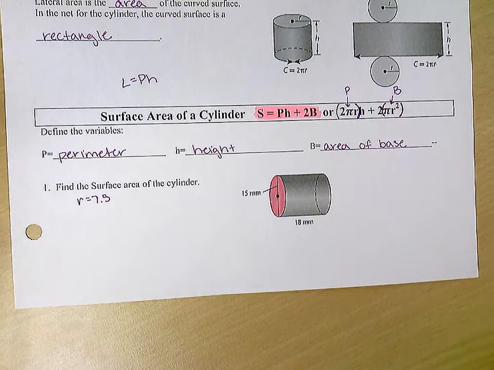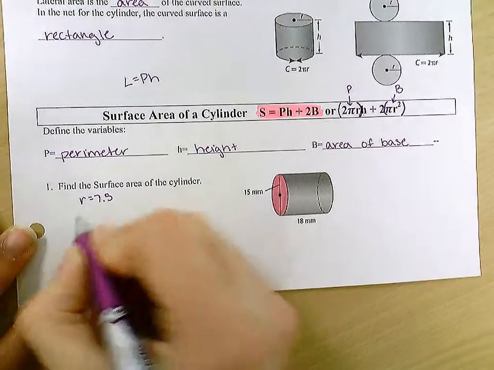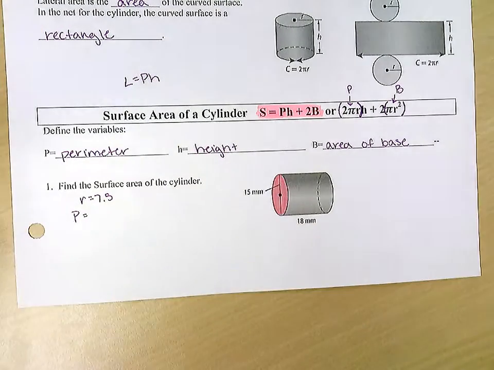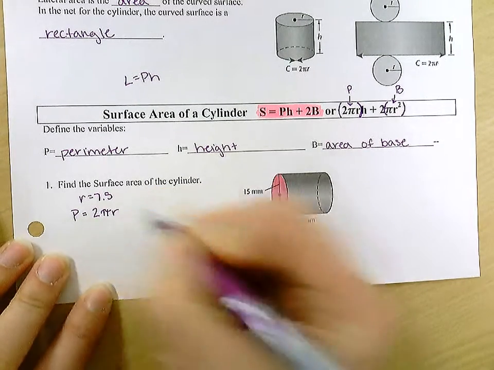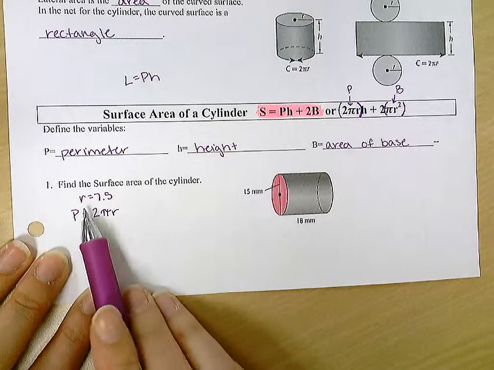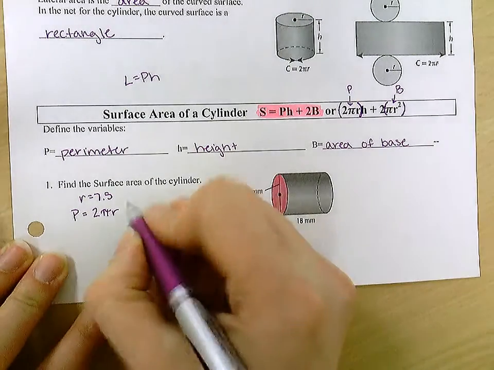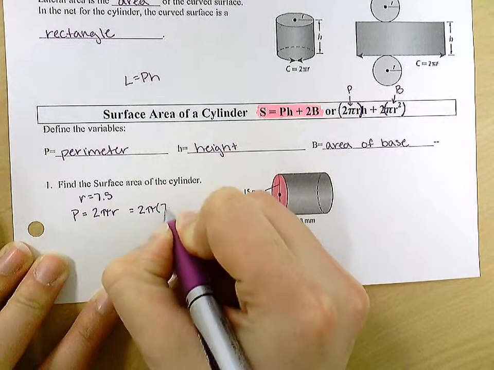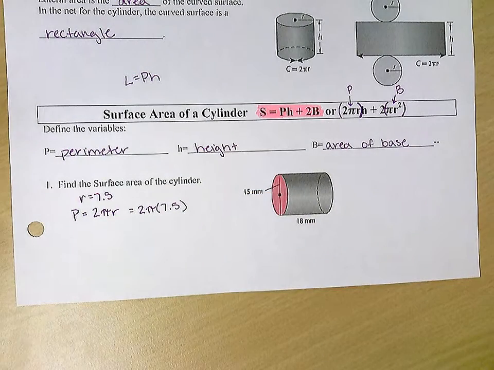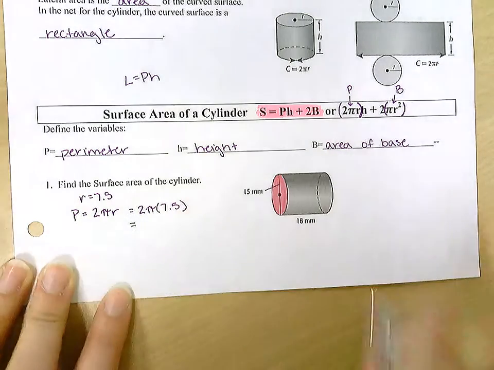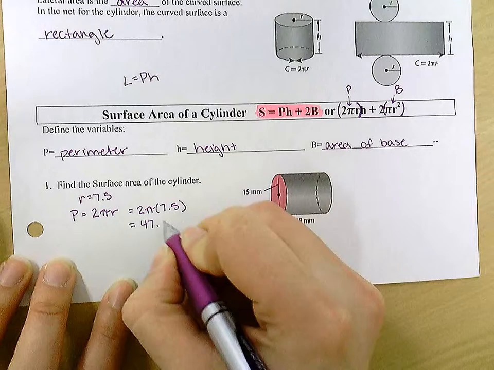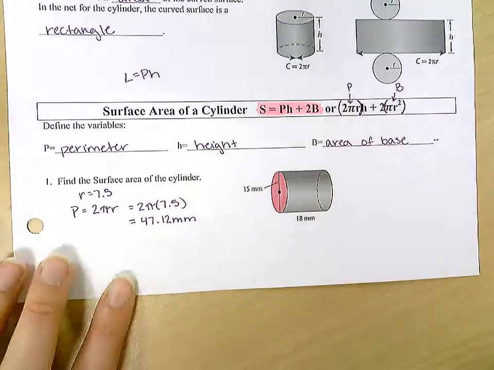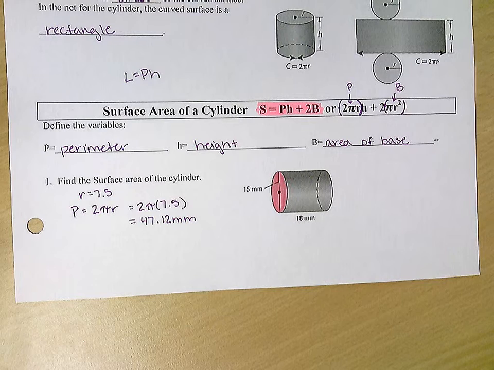So now to find P, H, and B, first I'm going to find P. That's the perimeter of the circle. To find the perimeter of a circle, we use 2 pi r, and I just gave you what r is. R is 7.5. So we have 2 pi times 7.5, and you just have to multiply those together in your calculator. You should get 47.12, and that's in millimeters. So now I have P.